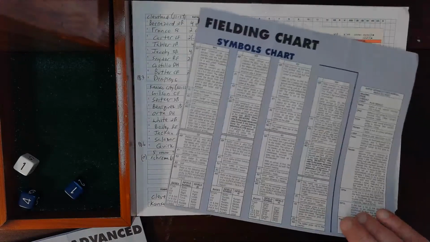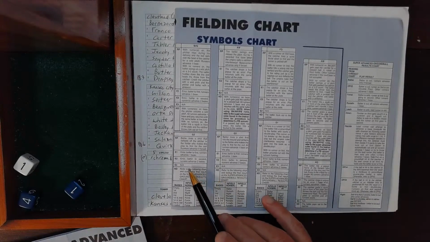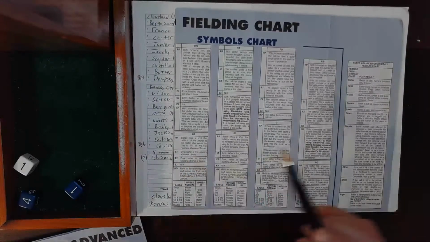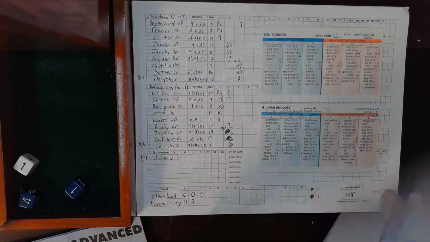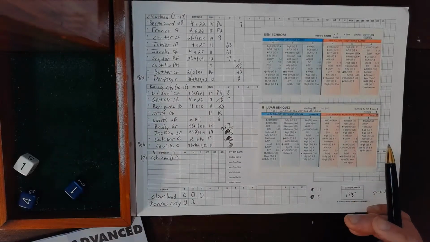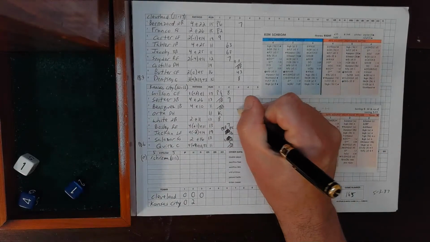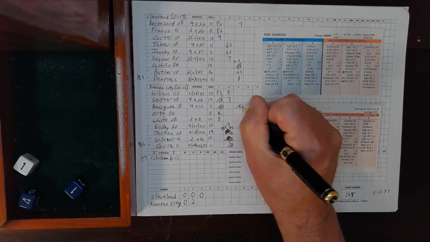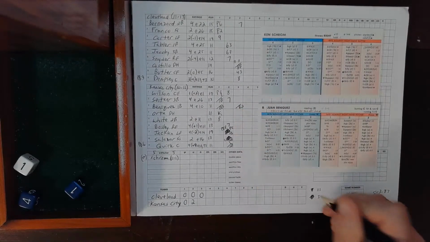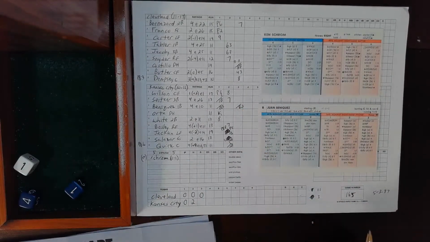So we go over here to G2. G2 and an error, batter to first. So very simple. Nobody was on. It's just a dribbler in front of the plate, and Dempsey booted it. So Benitez will reach. That's the second Cleveland error of the game. E2 on Dempsey.